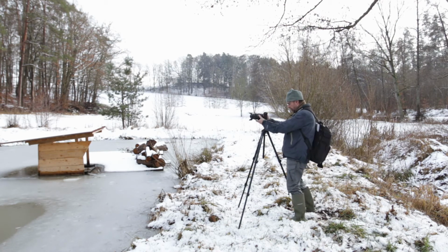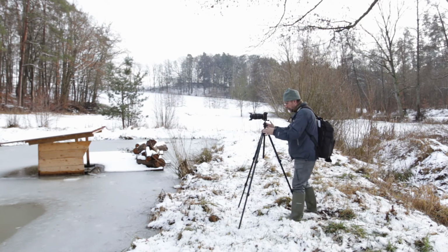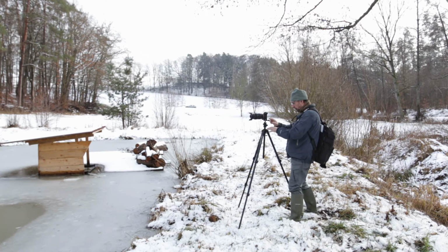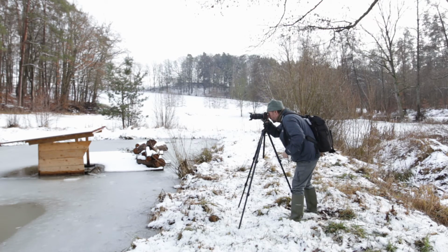Okay, so I'm setting this shot up so that I'm using the rule of thirds, so that the house, that little building up there, is right on that point, using the rule of thirds. I've got the foreground that I want, and exposure is pretty good.